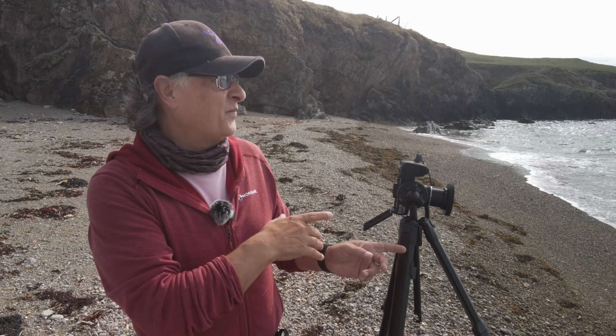Sun's coming out now, which frankly I could do without because it's creating quite a lot of glare, and I quite like the definition of the sky that I was getting with this shot a bit earlier on. But if that sky breaks up and it just turns blue, anyway, let's see what I can find.